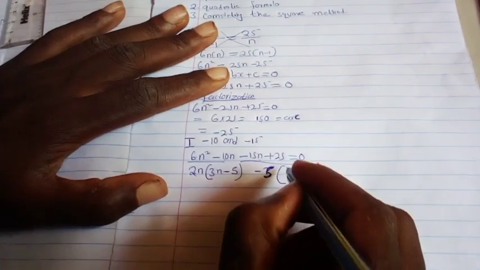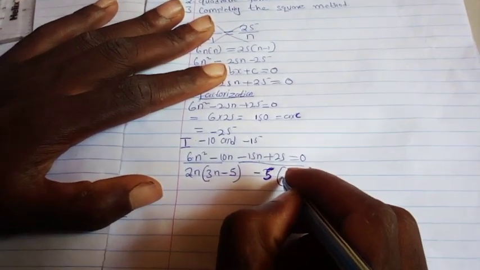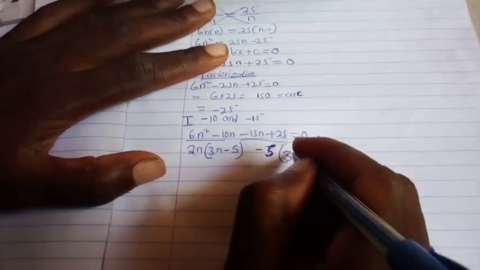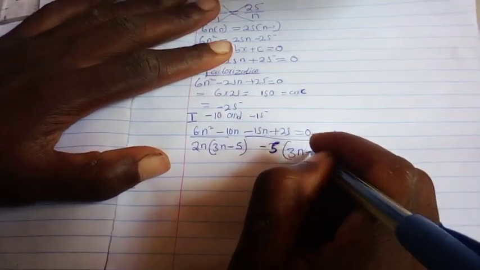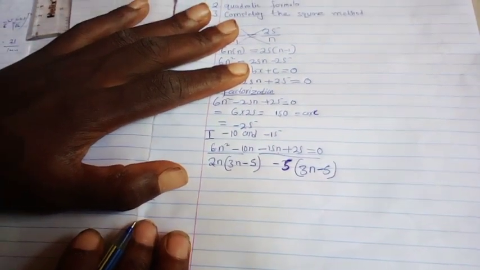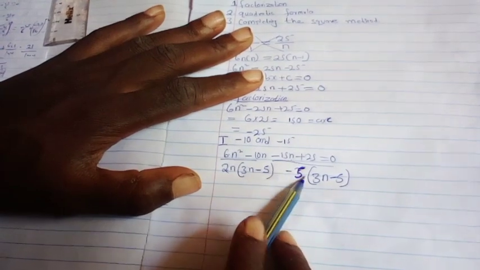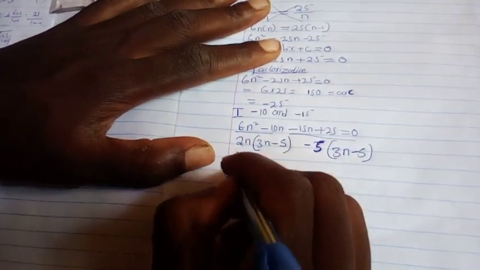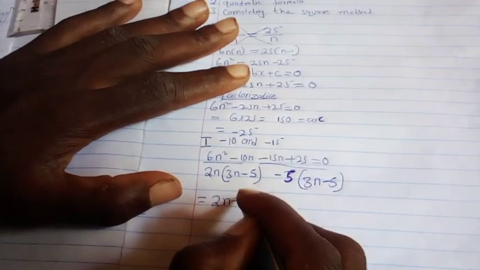You remain with 3n minus 5, because it's negative. Are we together now? When you take negative 5 divided by 25, you get negative 5. So this will become 2n minus 5.